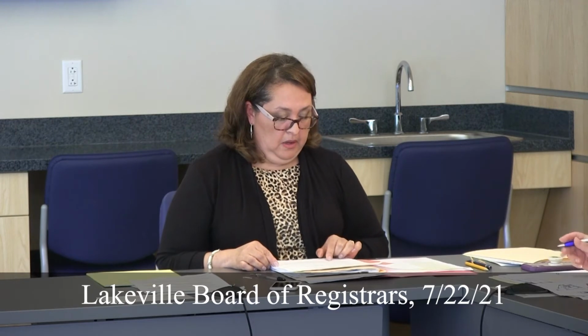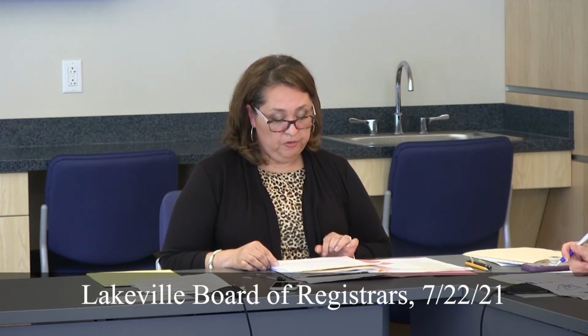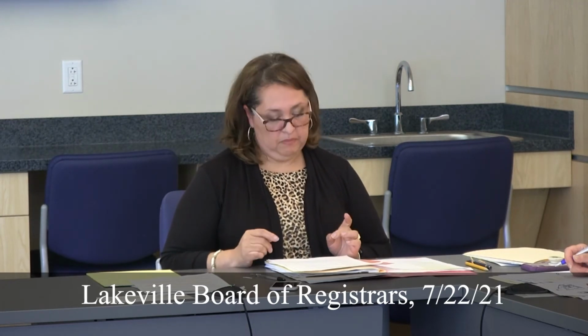But there's a hiccup to this because we have the legislature looking to draft new re-precinct lines, and they want to do that first instead of us giving them, okay, this is what it's going to look like for Lakeville. So they're going to tell us, okay, we're going to re-precinct. So I'm at a standstill right now, waiting for what they're going to be doing.